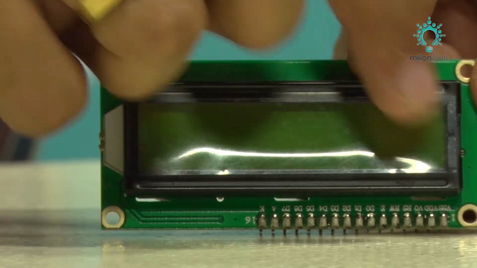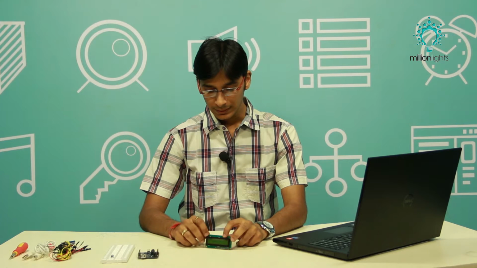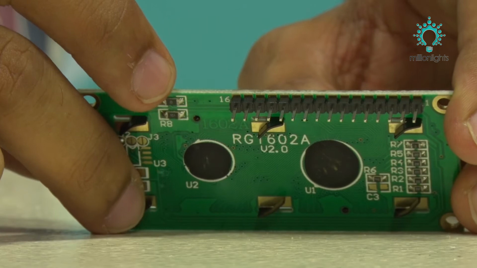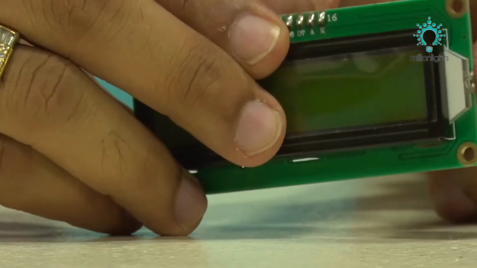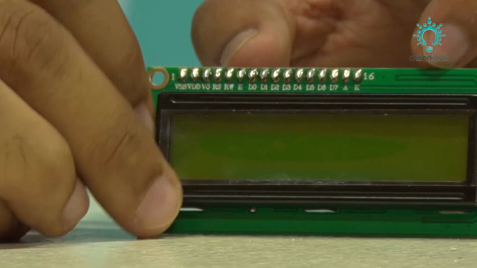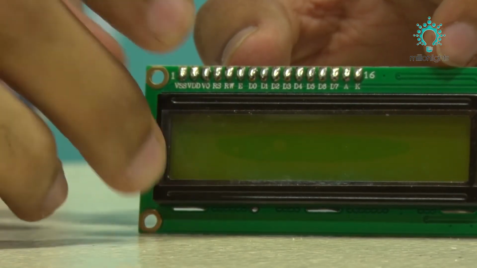LCD stands for liquid crystal display. Here I have along with me a 16x2 LCD. That means this is capable of displaying 32 characters, symbols, alphabets, anything. It has 2 rows and 16 columns. For using this, we have these 16 pins that you can see, and depending upon them we have the naming for them, such as VCC, VSS. We will see all these things in the coming parts.